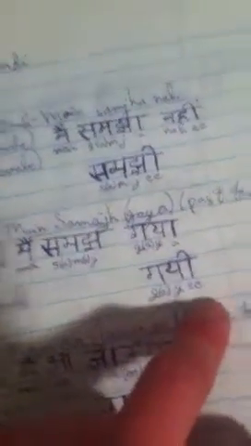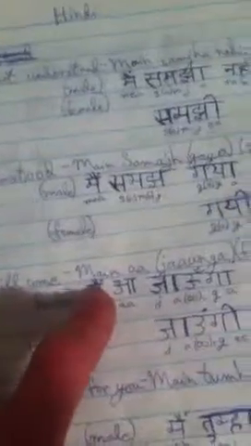And it's almost the same thing as the other one with woman. You say "gayi" if you're a female speaking it. I will come, or I will arrive: "Main jaunga." So "main" again, same thing.